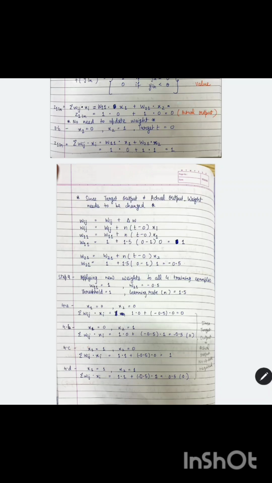To calculate the weight, we need to apply this formula: wij equal to wij plus delta w, which is equal to the new weight equal to the old weight, plus n, which is the learning rate, t, which is the target output, minus o, which is the actual output, multiplied by the input xi.